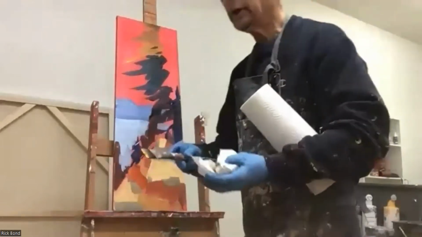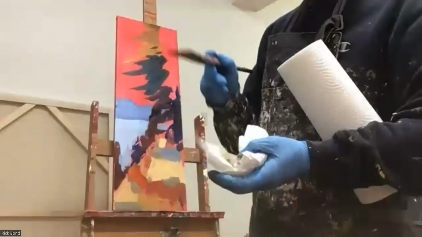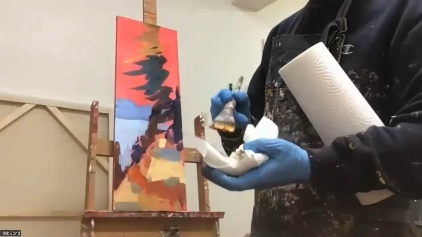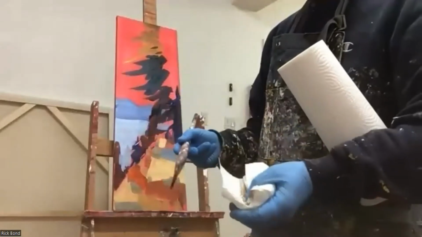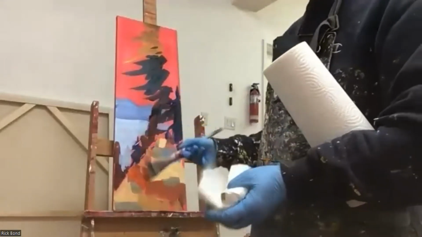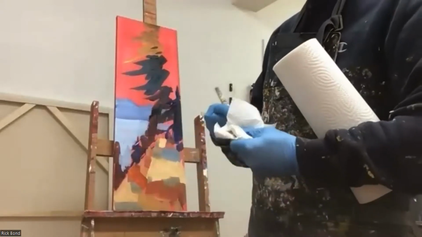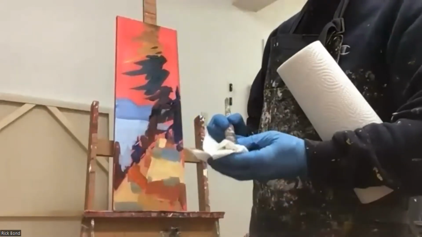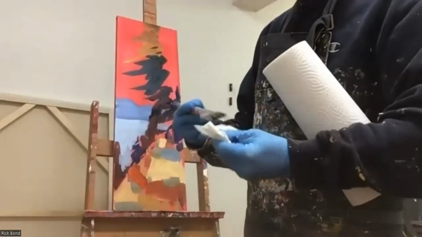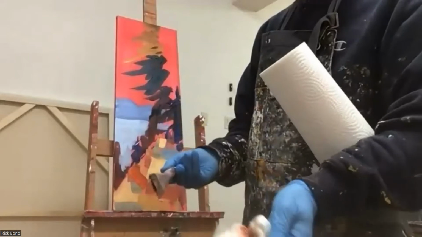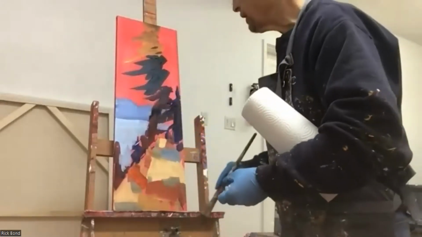If I'm using a similar palette or whatever, I can take most of the paint out just with the paper towel. If I want to really clean it so I don't get the other color contaminating it, then I'll drop it into the bucket. But I prefer to just use the brush the way it is and just take most of it out with a paper towel. And that way I can just keep moving quite quickly.